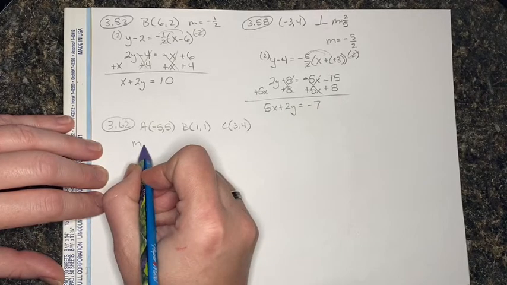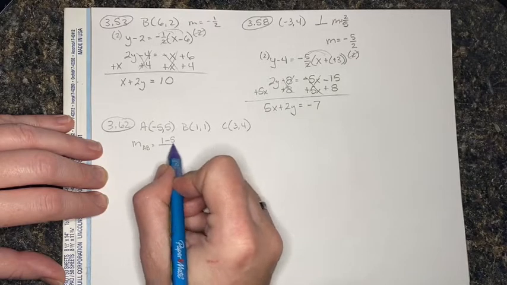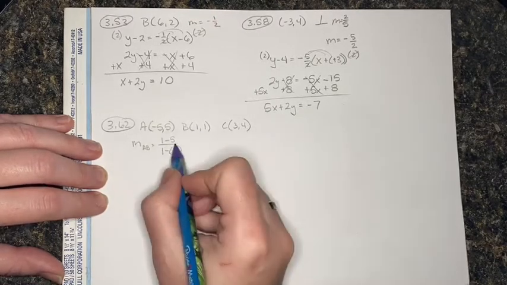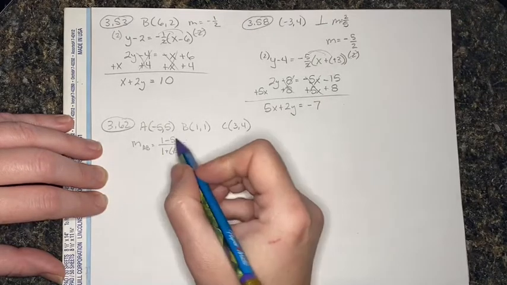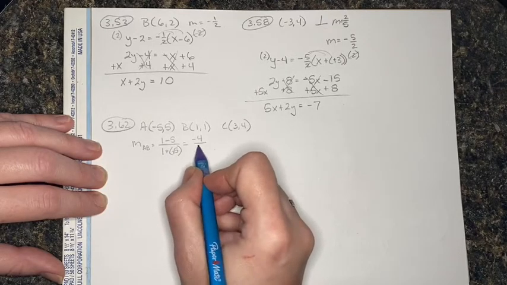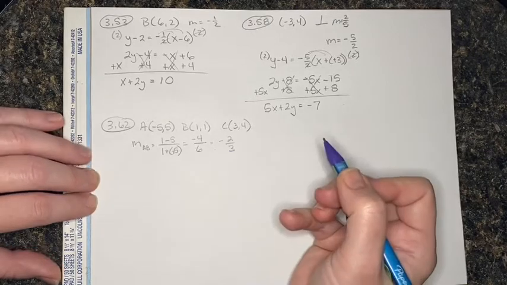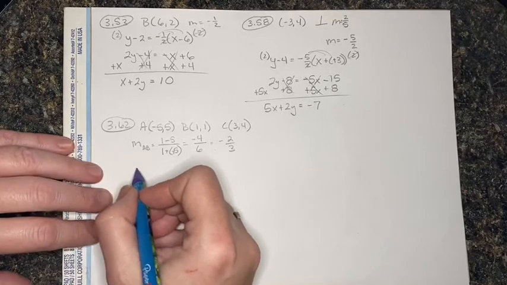Our slope of AB is going to give us 1 minus 5 over 1 minus minus 5, okay? Minus minus gives us a plus. So we've got 1 minus 5 being a negative 4 and 1 plus 5 being a positive 6, which we can then reduce to a negative 2/3. So our slope of the line between AB is negative 2/3.